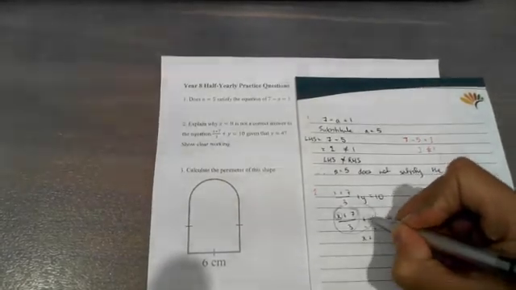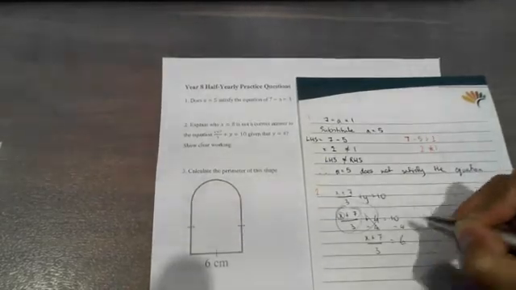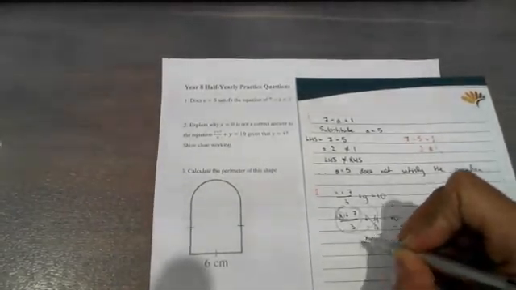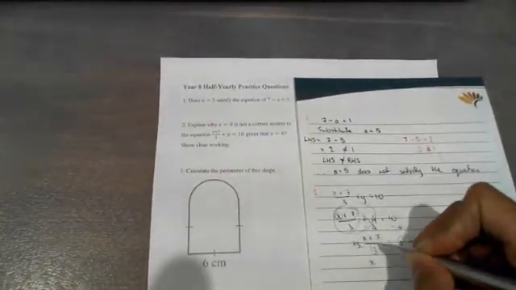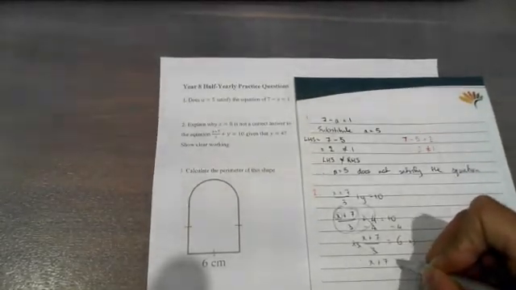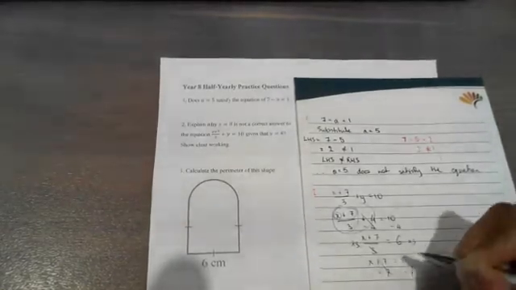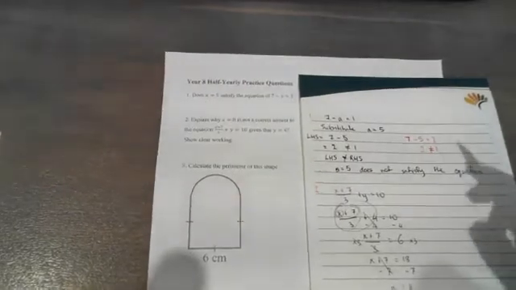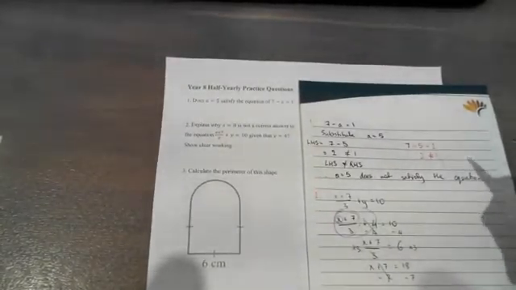So x plus 7 over 3 equals to 6. x plus 7 divided by 3, I'm going to times by 3 to get rid of that. Times 3 here. Okay, this cancels out that. And then minus 7 both sides. x equals 11. So from this equation, given that y is 4, the answer is x equals 11.